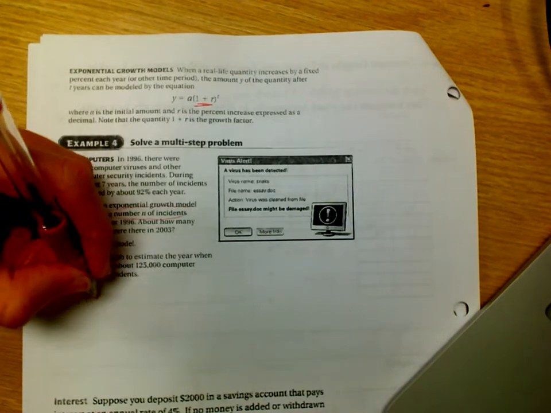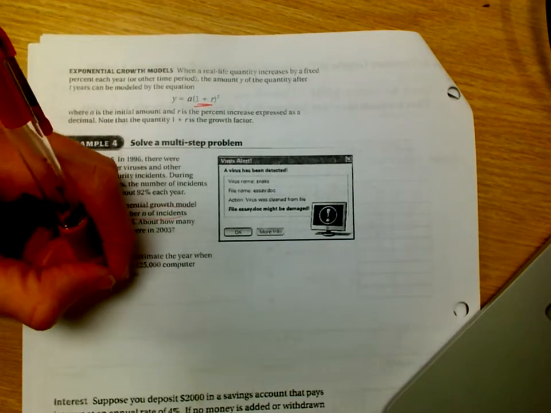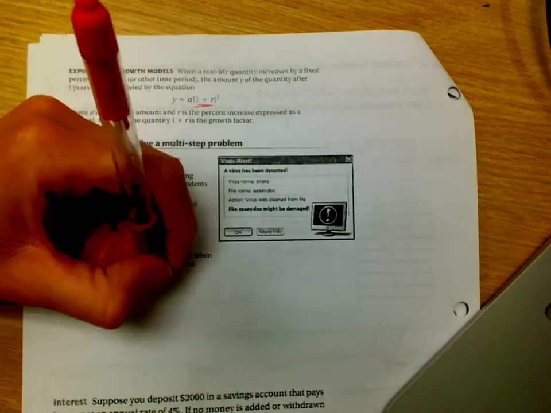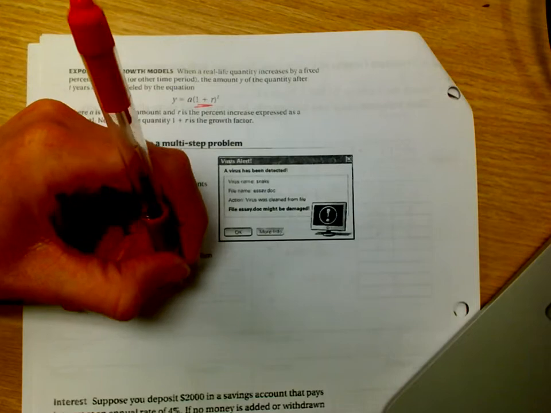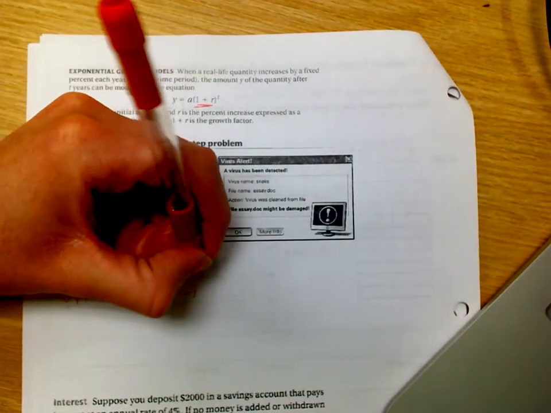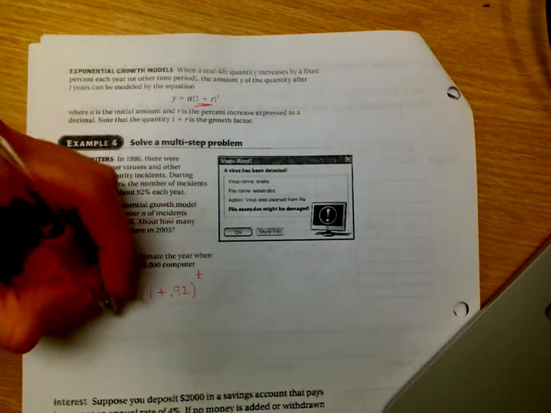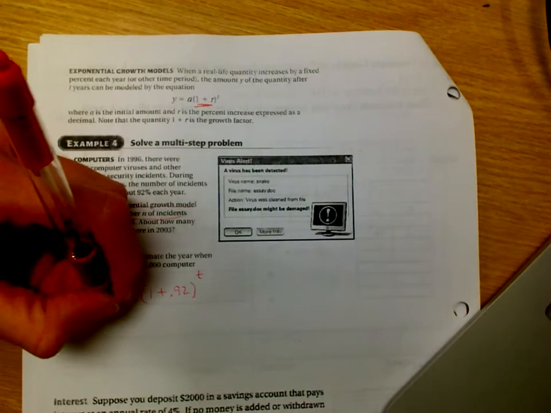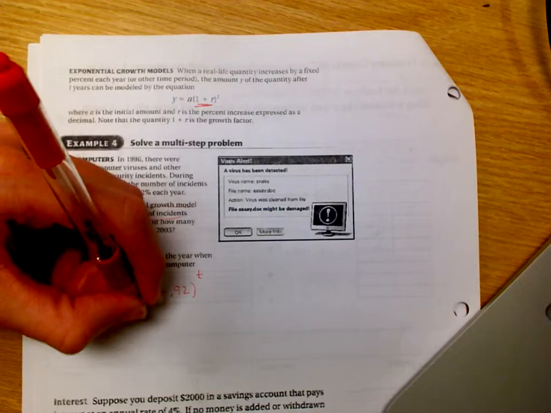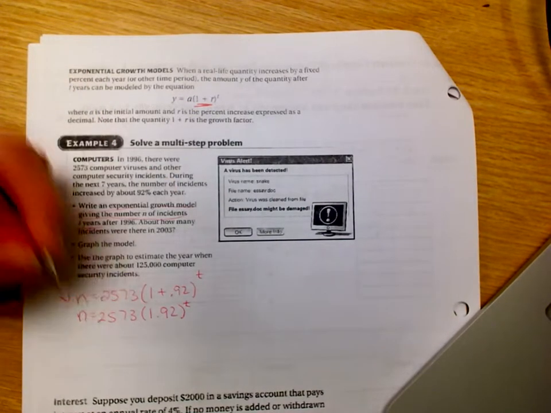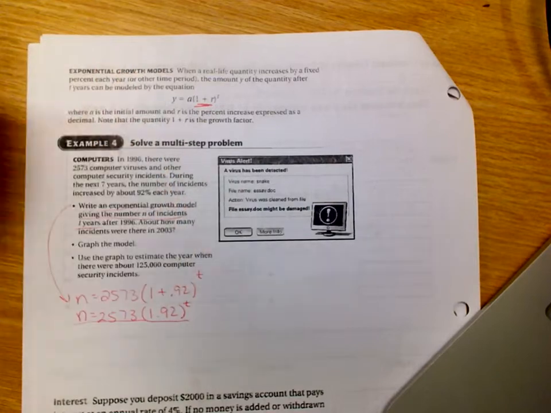Well, what this is saying is we started with an amount of 2,573. We increased by 92% or 0.92 each year, and for right now we're going to leave that to the t power. Okay? The only thing I might do to this is instead of leaving it as 1 plus 0.92, I am just going to write that as 1.92.